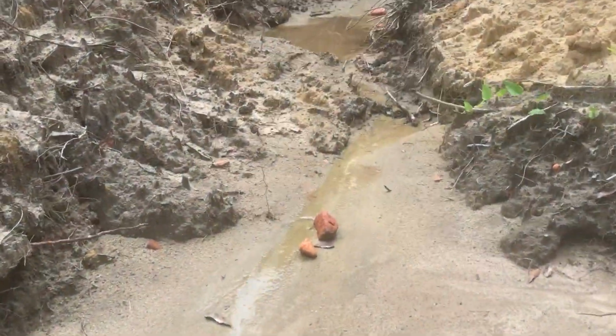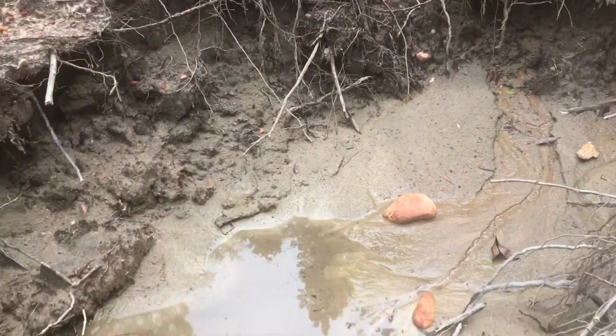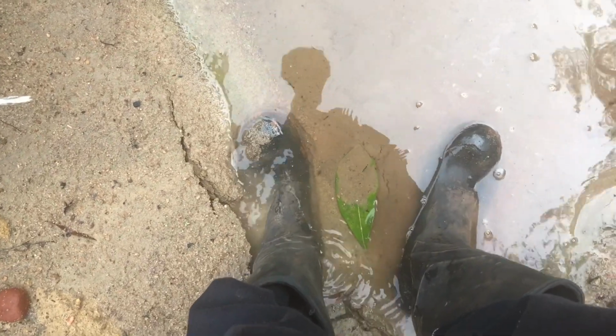This is back down, and I'm gonna show you here how this is almost like quicksand, and you just kind of seep right through it. So this is where his backhoe kept getting stuck. And you can see I just start sinking down into it.